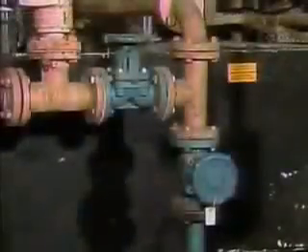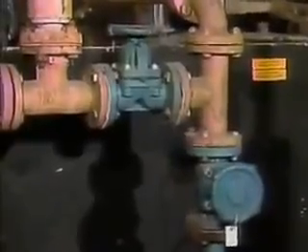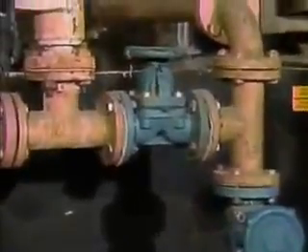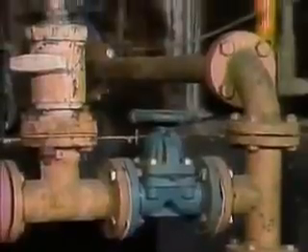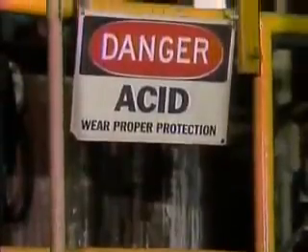The diaphragm in a diaphragm valve isn't subject to uneven wear. So a diaphragm valve can be used both for throttling and for on-off service. The diaphragm also makes a tight seal that keeps fluid from contacting the operating parts of the valve. For that reason, diaphragm valves are commonly used in applications that involve corrosive materials and abrasive slurries.